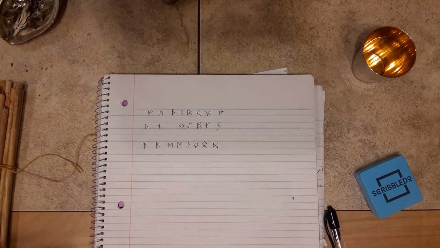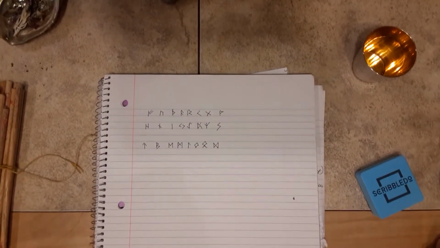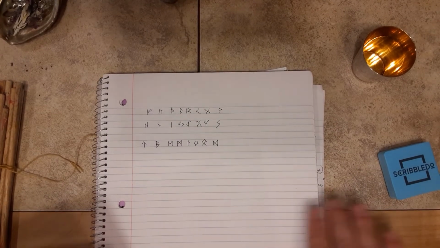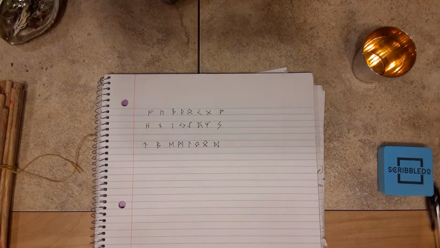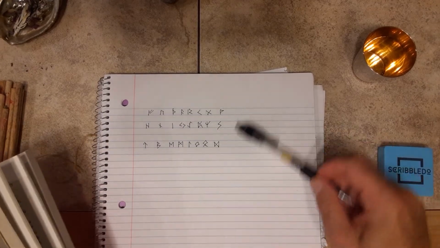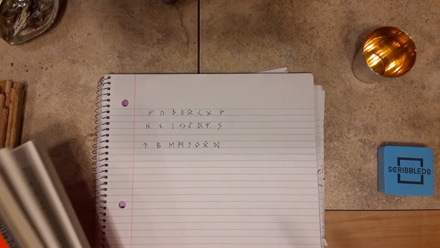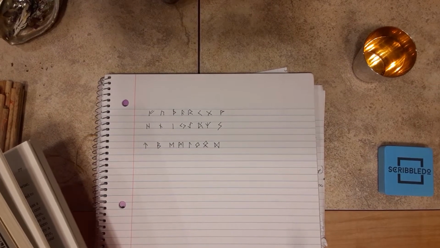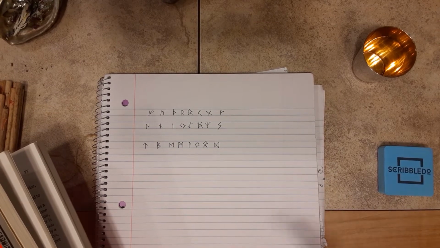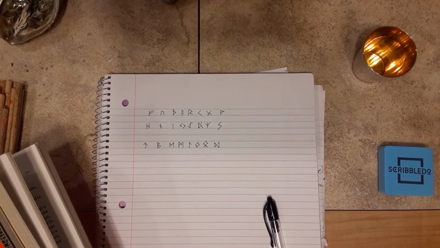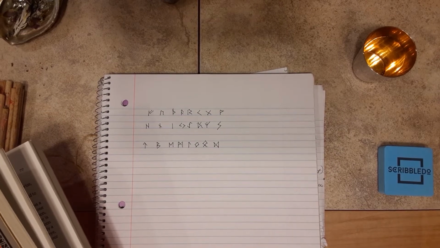I thought we'd talk a little bit about runic numerology. So when we're thinking about runic numerology, we've got to look at the three Aetts, or the three Aettir. And it's important to understand the differences between the Aettir and understand them numerologically in order to understand runic numerology.